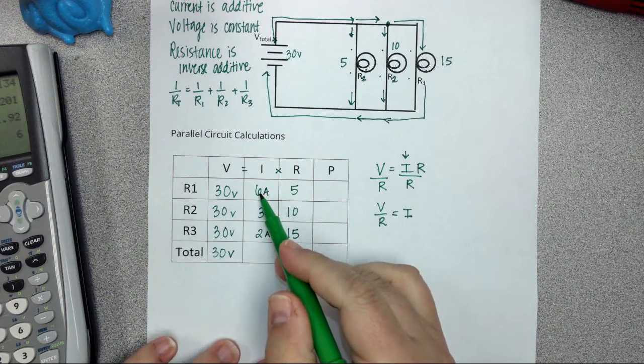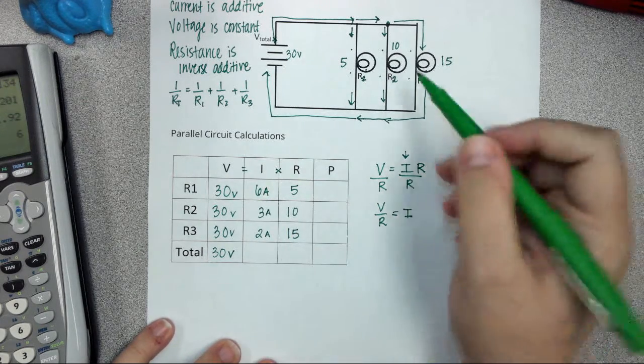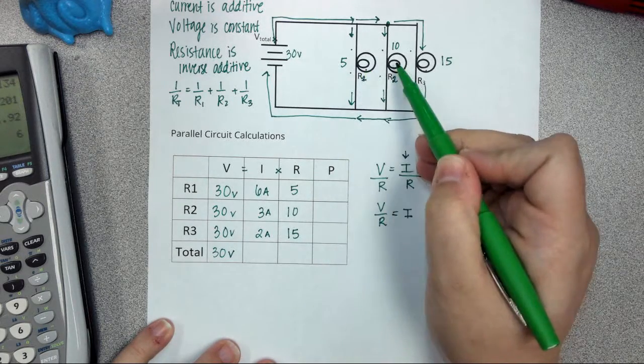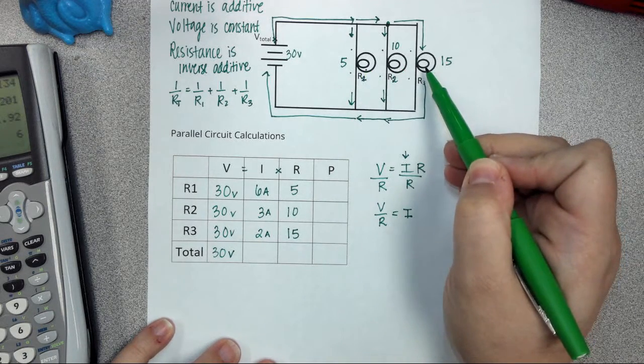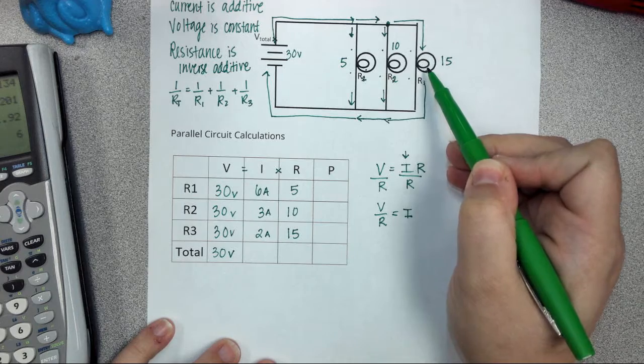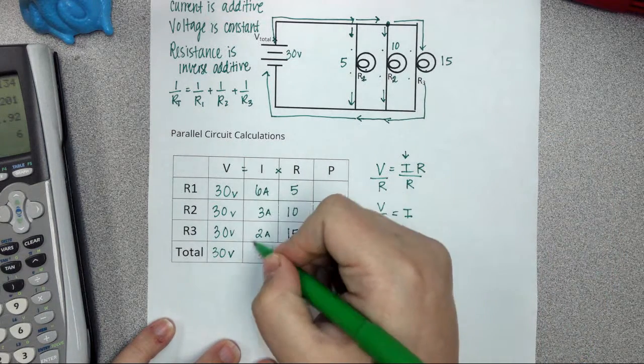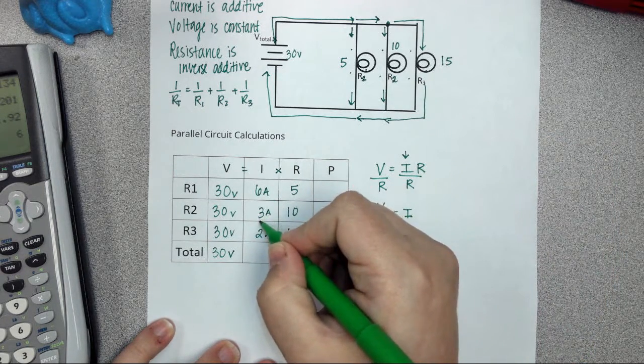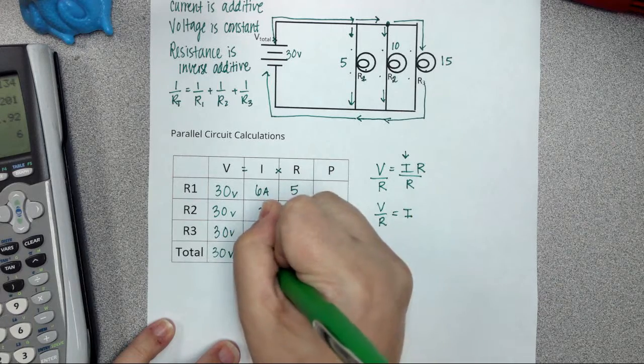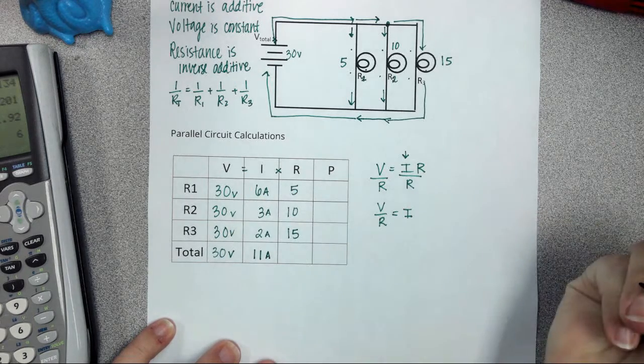Now, we know that current is additive. We know that the current going through 1 plus the current going through 2 plus the current going through 3 has to add up to equal the total current. So we can add these together. So 6 plus 3 is 9, plus 2 is 11 amps.